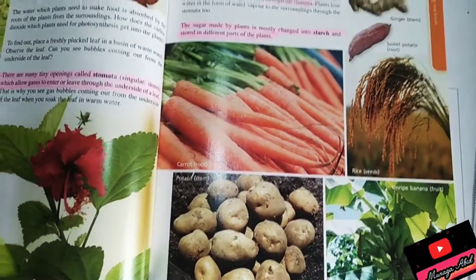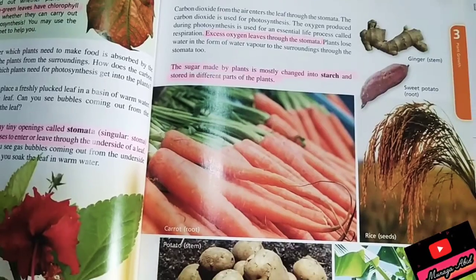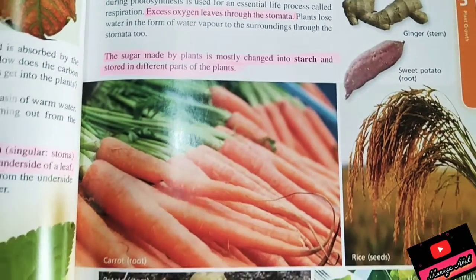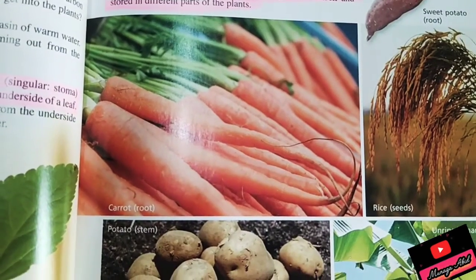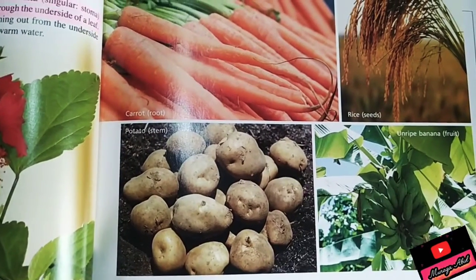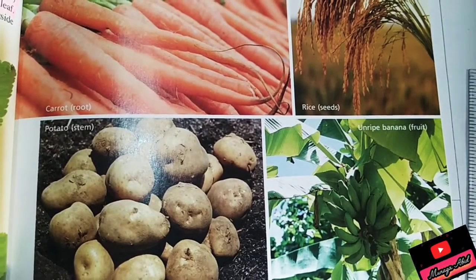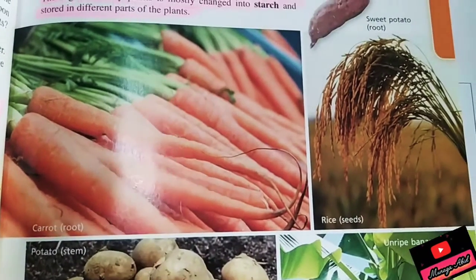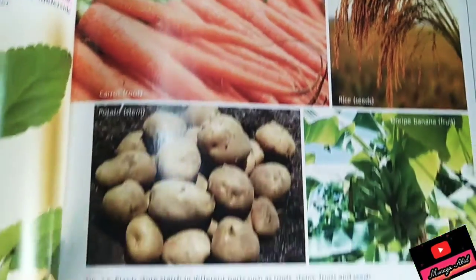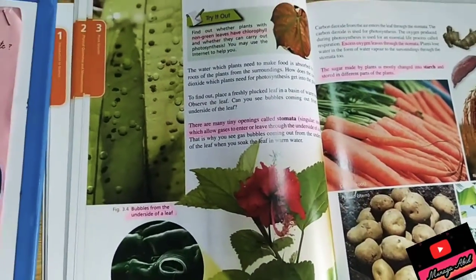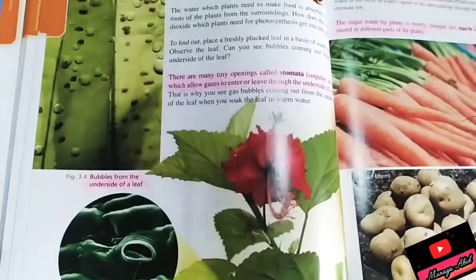These parts of the plants are different in different plants, like its stem if it is ginger, its root if it is carrot, its stem if it is potato, its fruit if it is banana, its seed if it is rice. So extra food we are eating, right? We, animals or human beings.